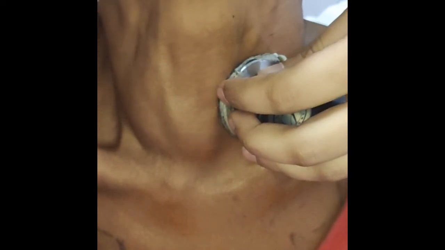And now I am auscultating it for any bruit, because in Graves disease there can be a bruit because of the hypervascularity of the gland. There is increased blood flow in the inferior thyroid artery, but there was no bruit in this patient.